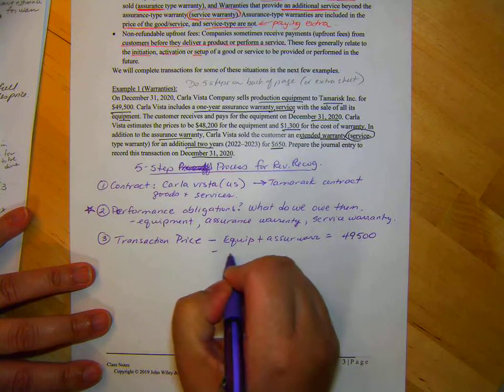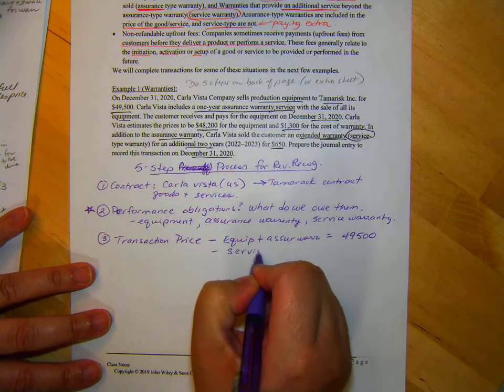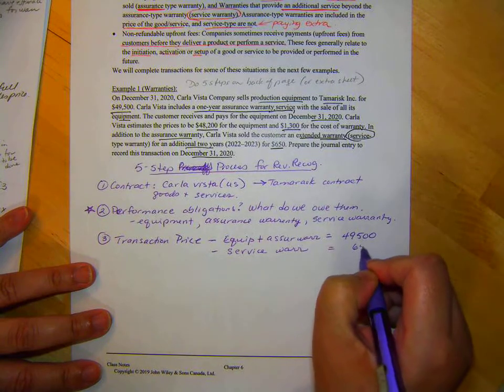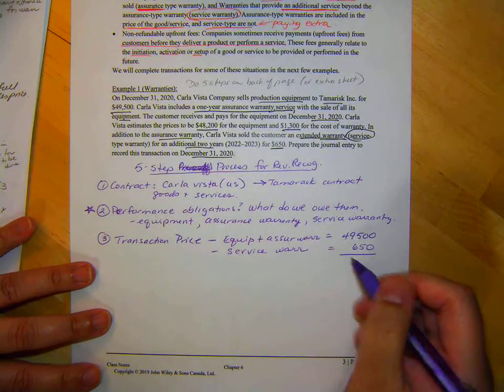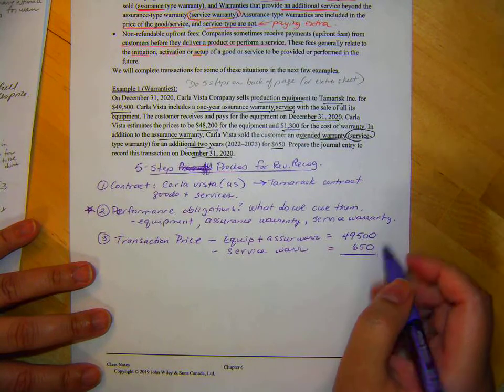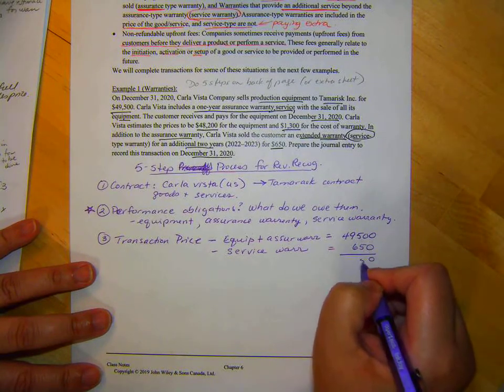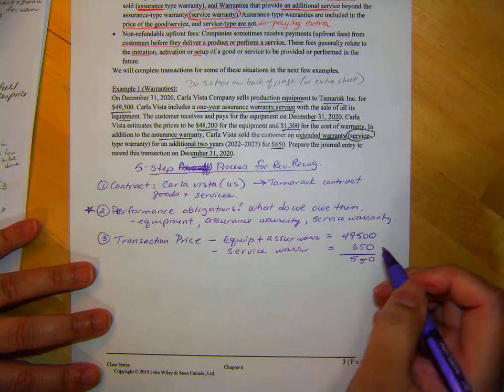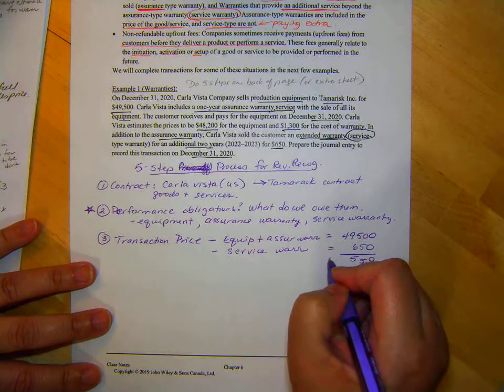We also have the service type warranty, which was $650. So the total transaction price, oh gosh, I hope I add right. $50.